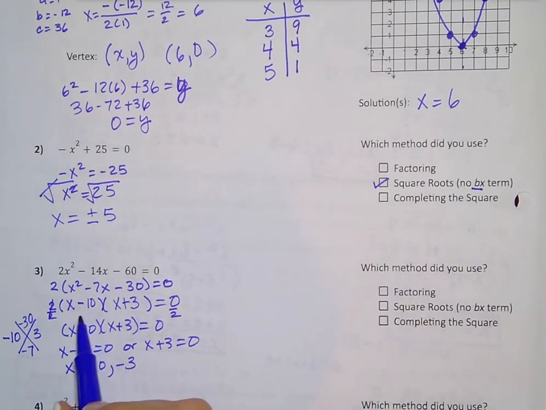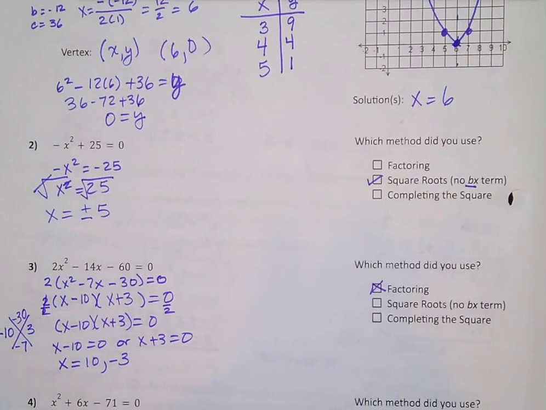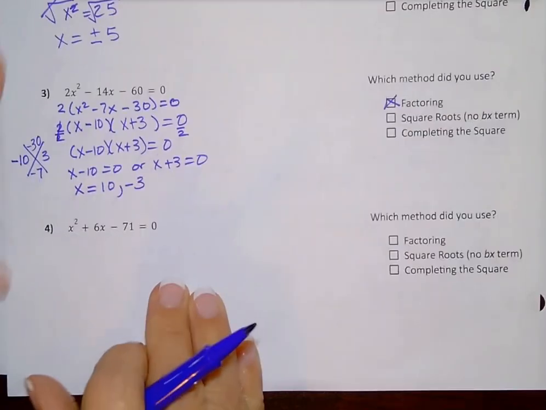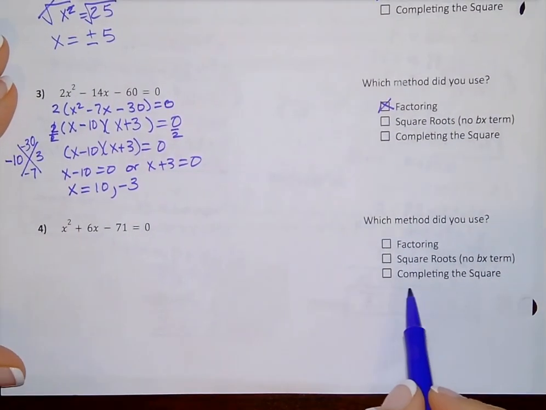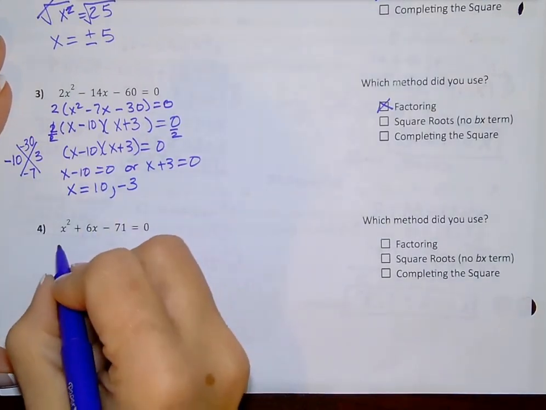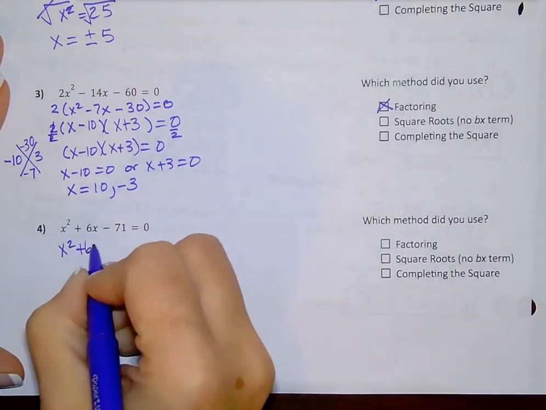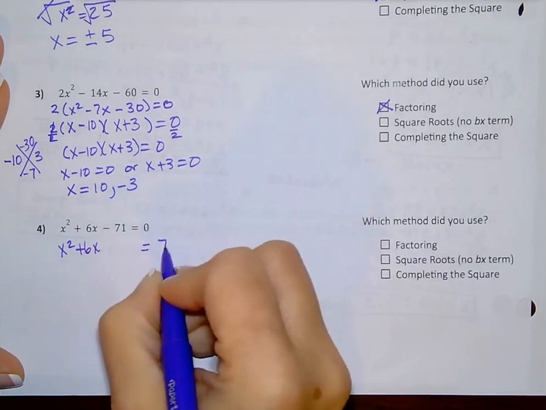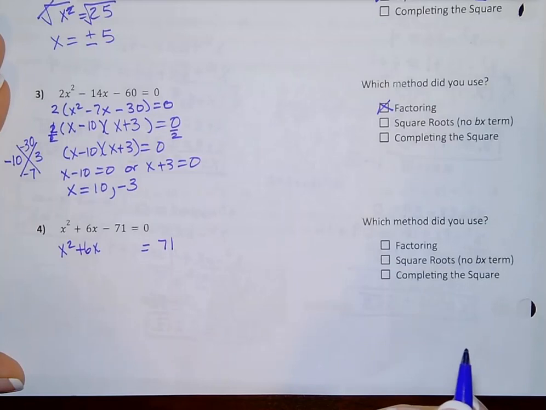Okay, so in this case, I just was able to factor. If I had tried to factor, though, and if I couldn't find factors, I probably would have moved on and completed the square. Okay, this means that my last one is probably going to be a completing the square problem. And so let's go ahead and do that. Remember, we say x squared plus 6x. I'm going to leave myself space equals 71 because you want ax squared plus bx equals c.